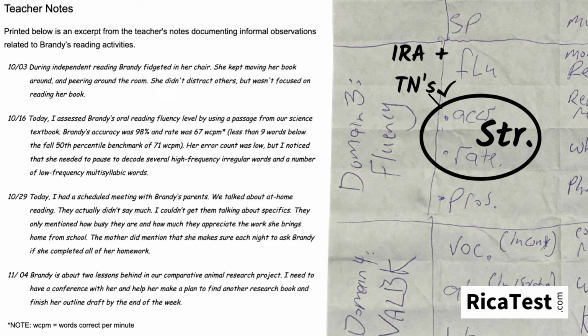Okay. 11:04. Brandy is about 2 weeks behind in our comparative animal research project. I need to have a conference with her and help her make a plan to find another research book and finish her outline draft by the end of the week.